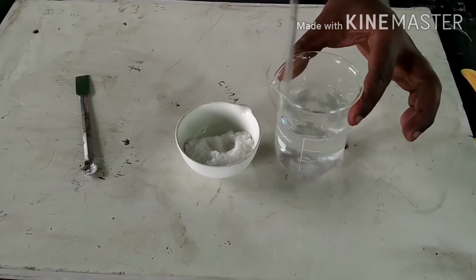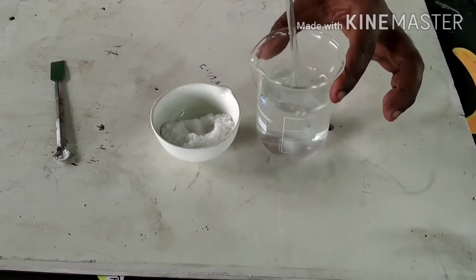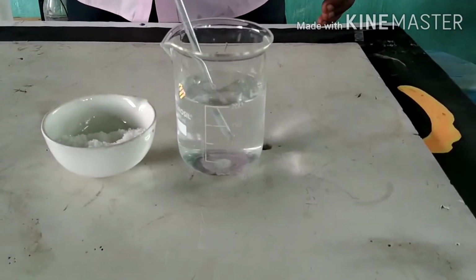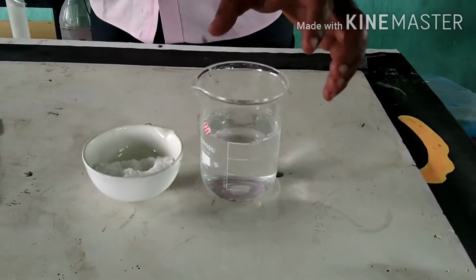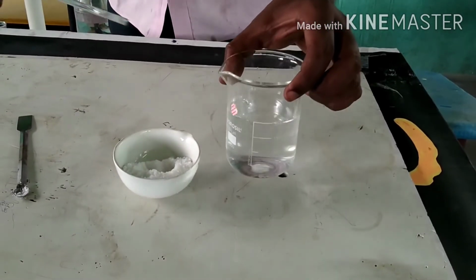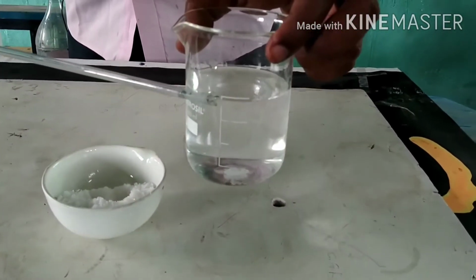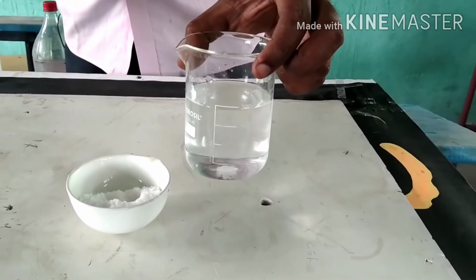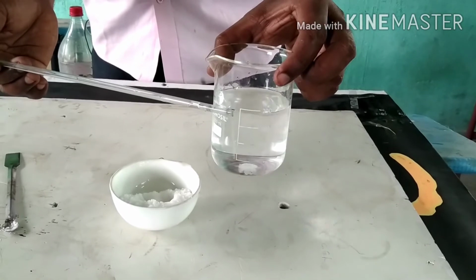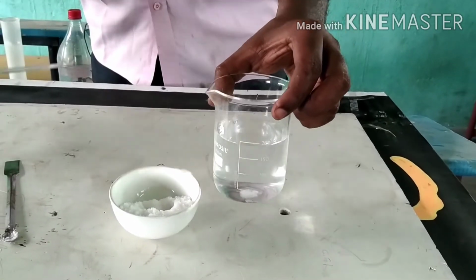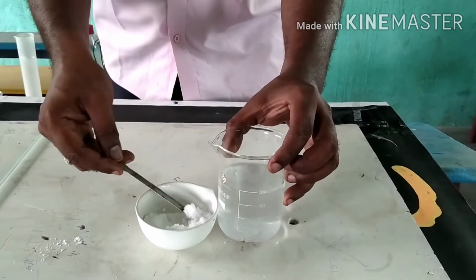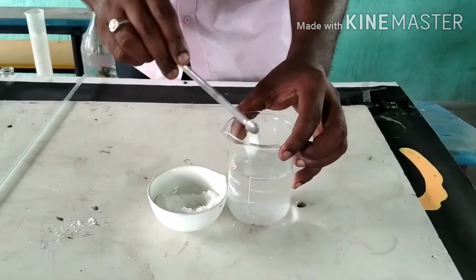Yes, by going on complete stirring, the total salt is dissolved in the water. Now say how much volume is there? The volume is not changed, that is 200 ml only. I added about 10 grams of the salt, but there is no change in the volume. Once again add some amount of the salt to this.